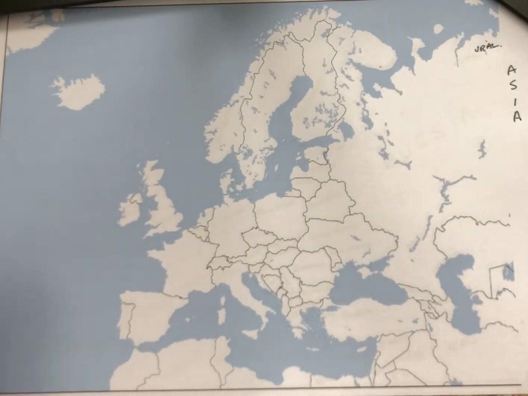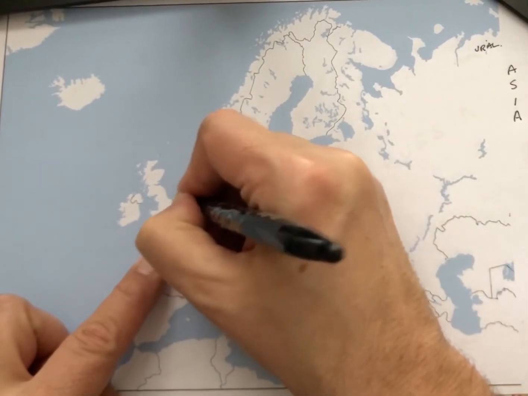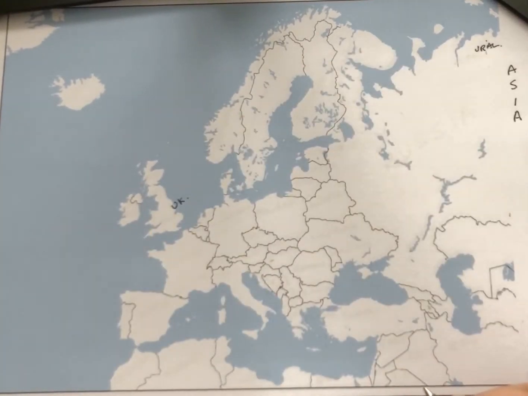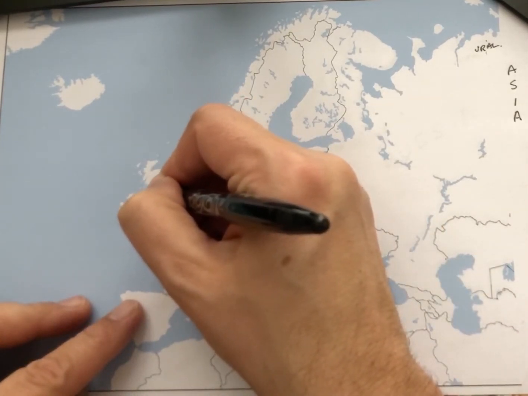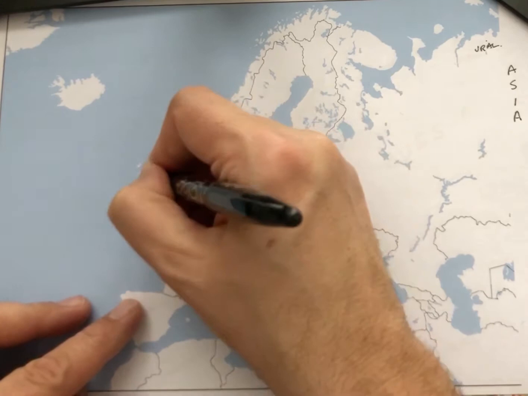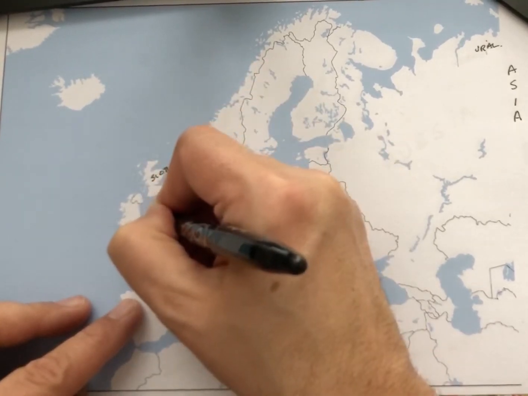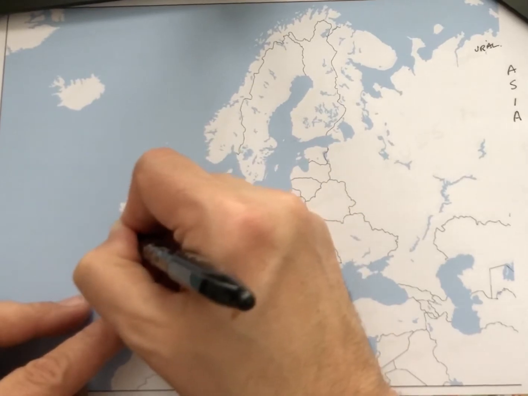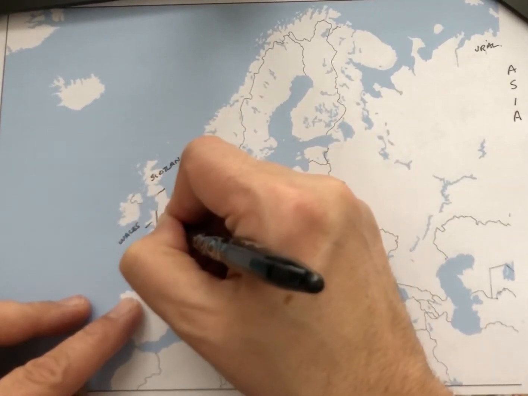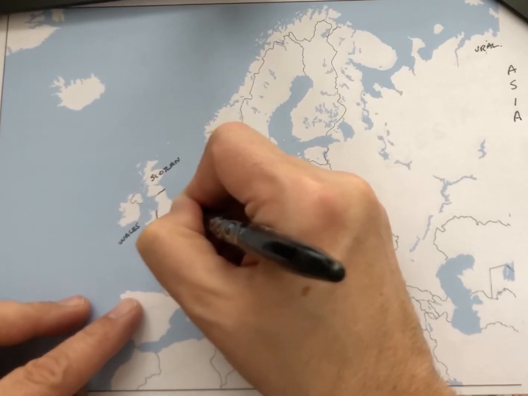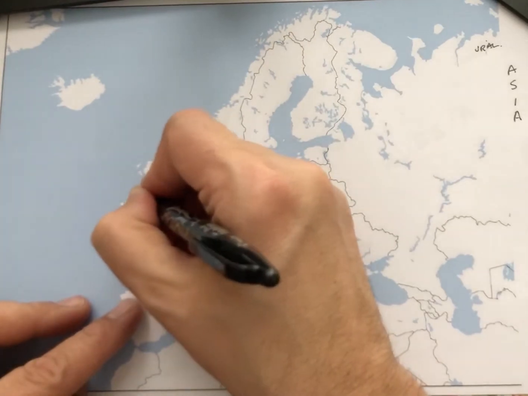So I'm going to start with this country here, which is the United Kingdom. Now, it's formed of 4 nations, which roughly here we have Scotland, here we have Wales, here we have England, and here we have Northern Ireland.